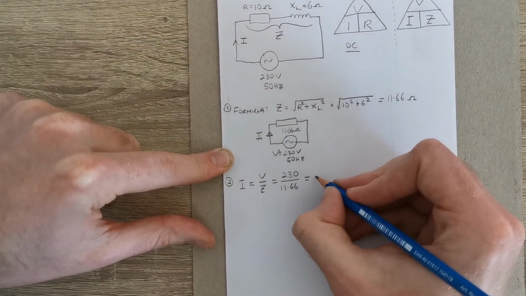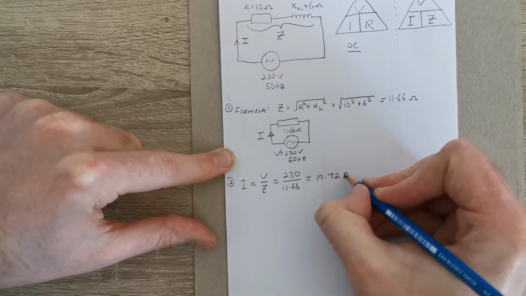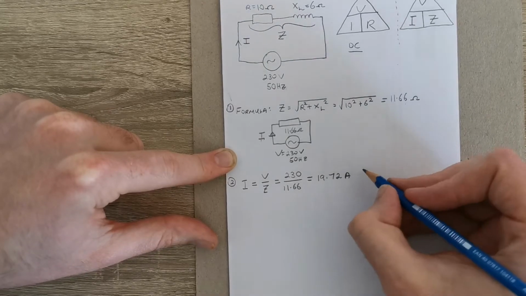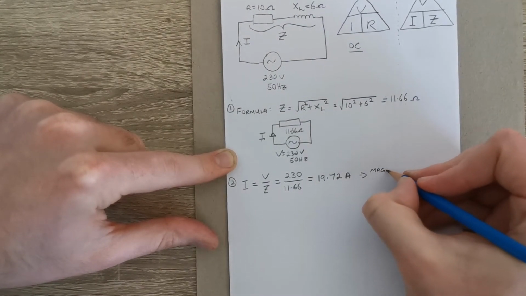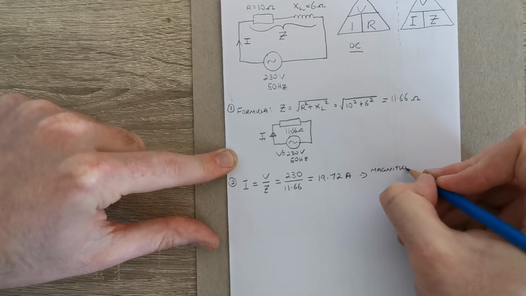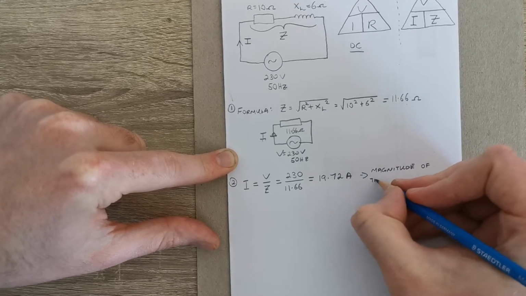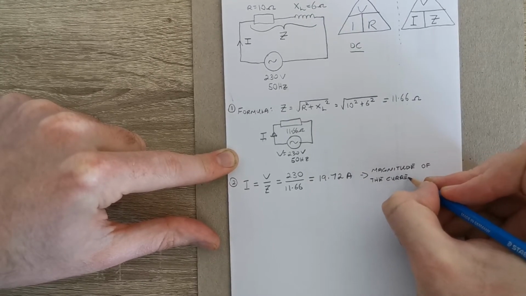If you stick that into your calculator, you should get 19.72 amps. So this here is the magnitude of the current, the size of the current.